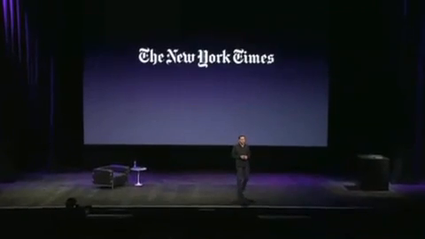Great stuff. Next up, the New York Times. The New York Times has been publishing a newspaper for more than 150 years. It's commonly referred to as the paper of record, with a huge readership both nationally and internationally. It also produces one of the best web news sites in the world, and one of my favorites. To tell you about their plans for the iPad, I'd like to invite up Martin Nissenholtz. Martin.